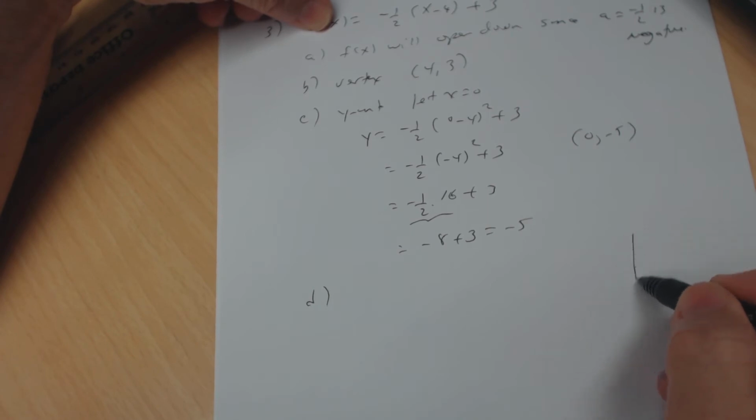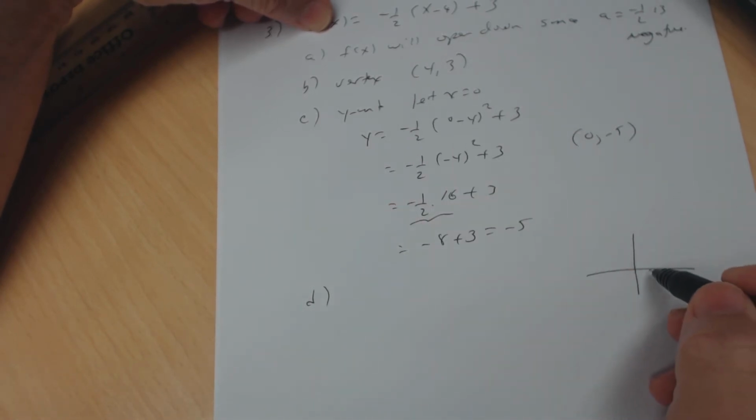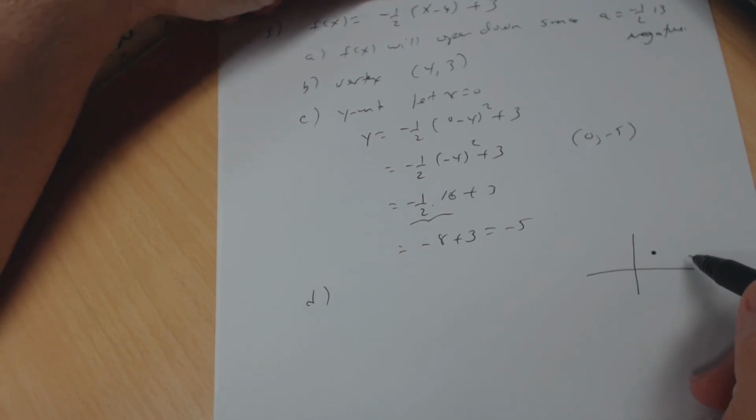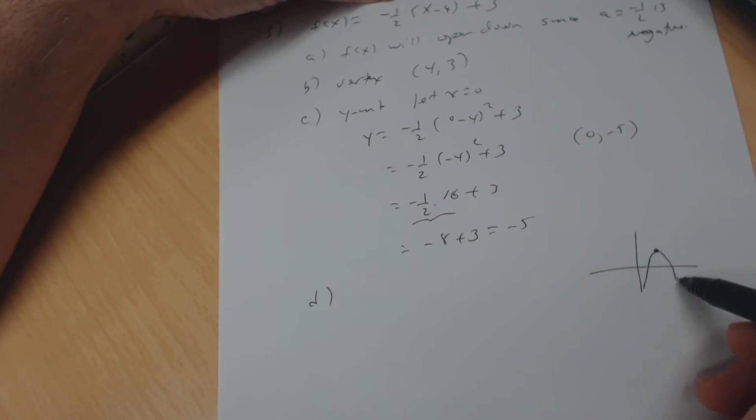Okay, D, do we have any x-intercepts? Well, let's think about it. My vertex is in the first quadrant, so let's say it's here. The parabola is opening down. So yes, I will have x-intercepts.